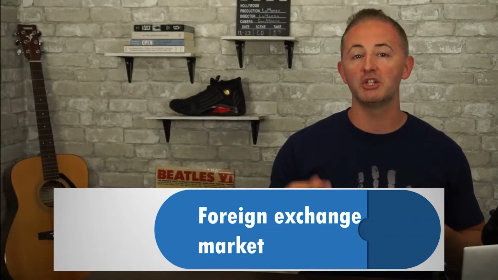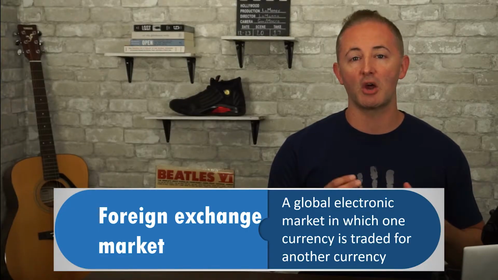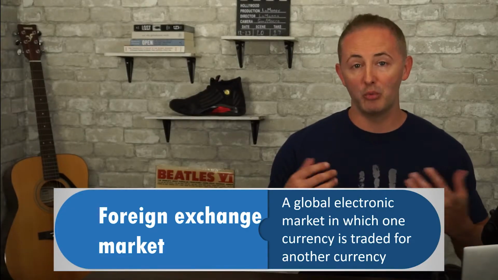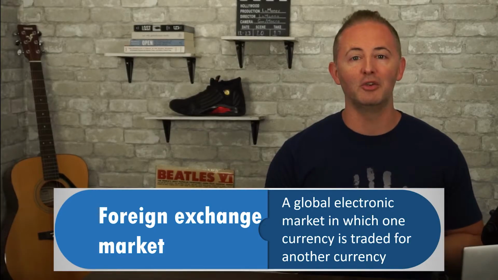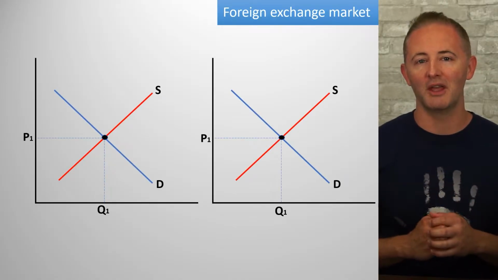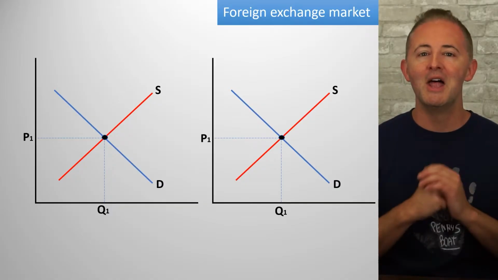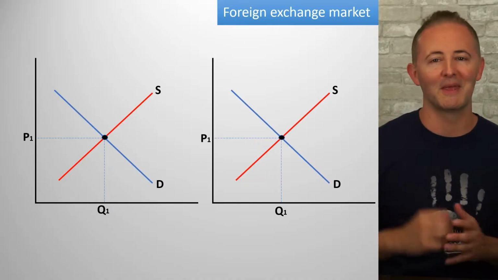Alright, so in the previous video, we discussed exchange rates, and I introduced the concept of the foreign exchange market, which refers to a global electronic market in which currencies are bought and sold. Now we're going to graph it, so let's get right to it. Okay, this is it, our last model of macro, the foreign exchange model. And would you look at that, it's just another version of the supply and demand model. Nothing to worry about, you got this.